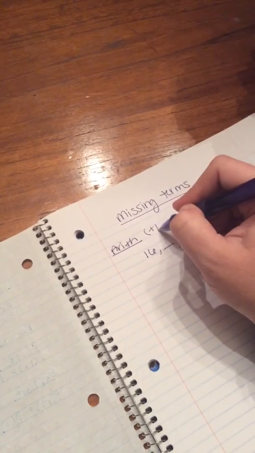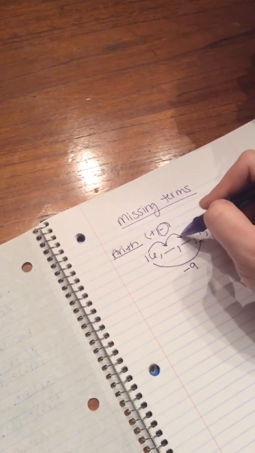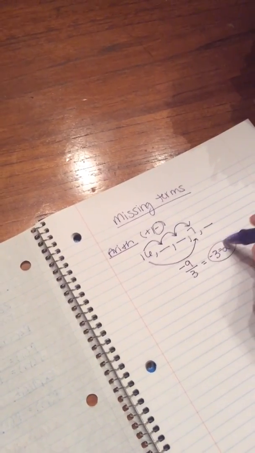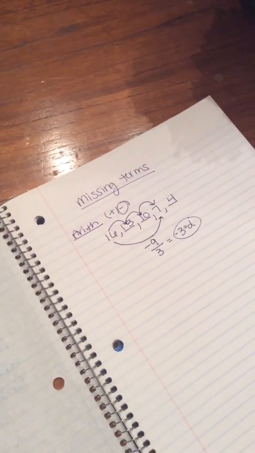16, blank and a blank, 7, and a blank. If it's arithmetic, that means that I either had to add or subtract to get this list of numbers, okay? The numbers got smaller, so that means I obviously had to subtract. So how many did I have to subtract? Well, to get from here to here, I had to subtract 9. Well, I had to subtract 9 once, twice, 3 times. So negative 9 over 3 tells me that I subtracted 3 every time. So to fill in, that's my difference. So to fill in the blanks, I just subtract 3. So 13, 10, 7, and 4.